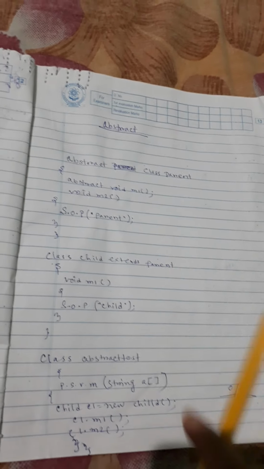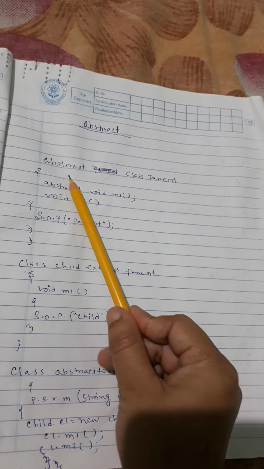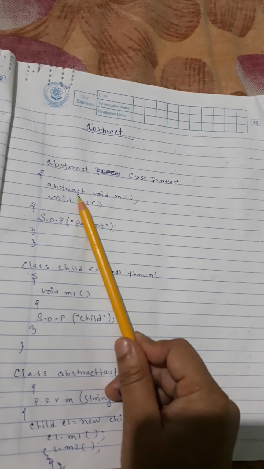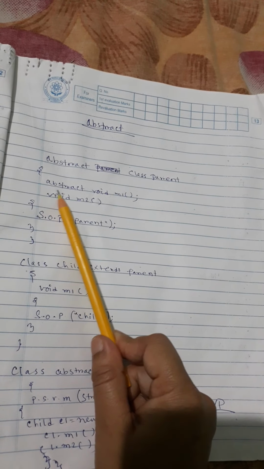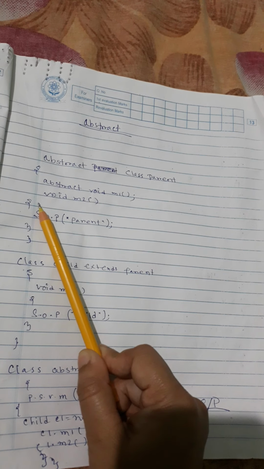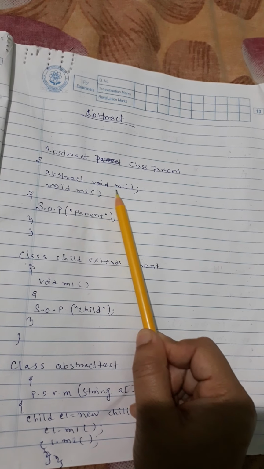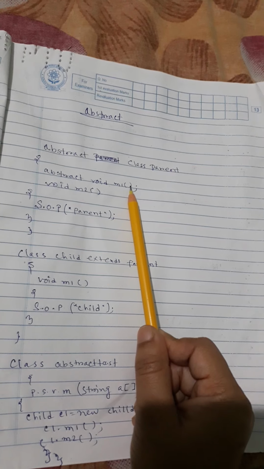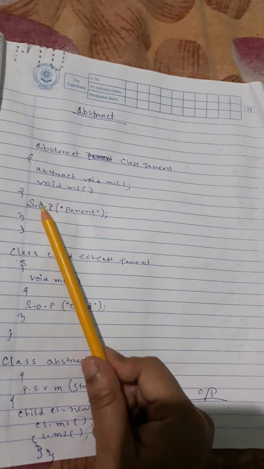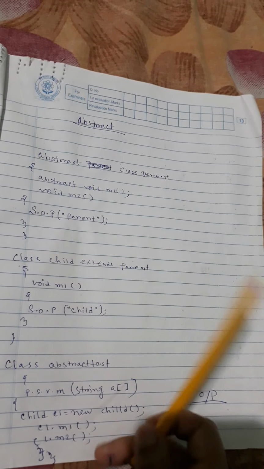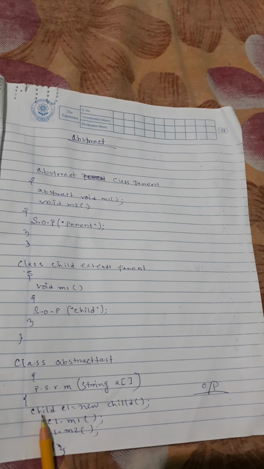So I will explain one example on the abstract topic. Abstract class Parent, abstract void m1. You can see the abstract class has an abstract method as well as a non-abstract method. The abstract method doesn't have any definition, only a declaration. Same here, the non-abstract method also has a body definition. You can see the abstract class does not have any object creation.